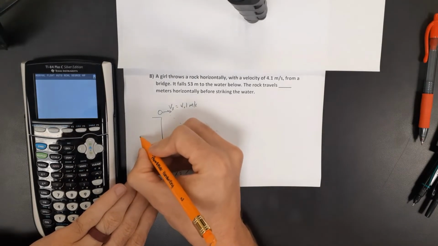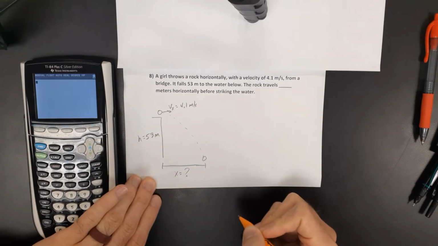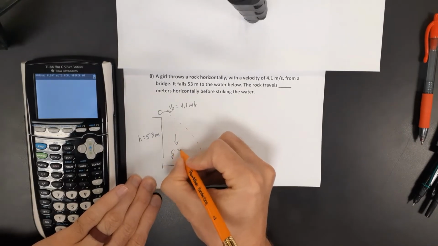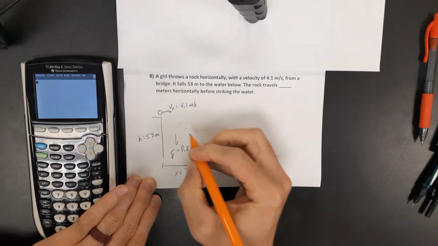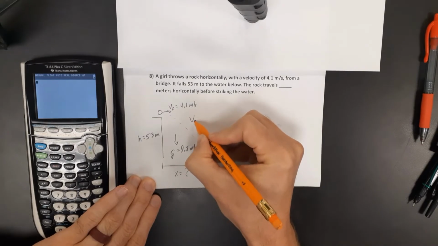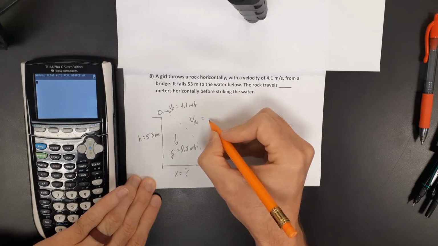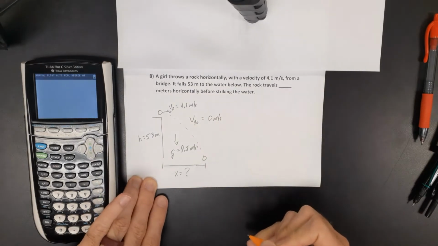So we know that the height of this bridge is 53 meters. We know we're going to have an acceleration due to gravity here of 9.8 meters per second squared. And we know this ball doesn't fall until you let go of it, so the original y velocity is 0 meters per second.